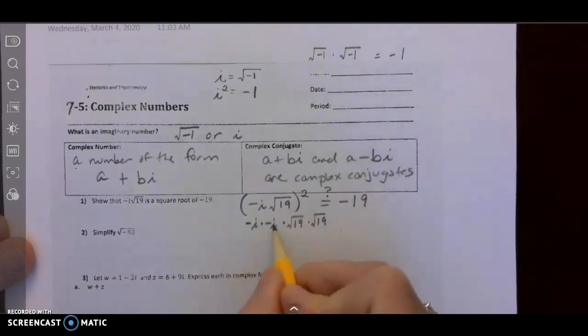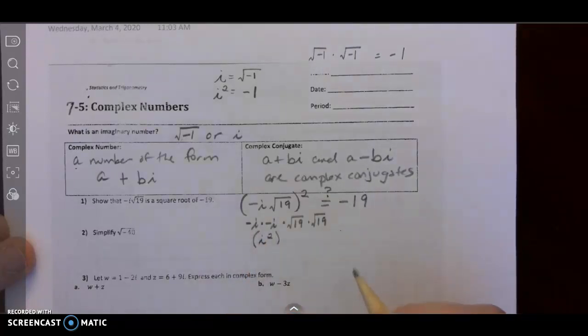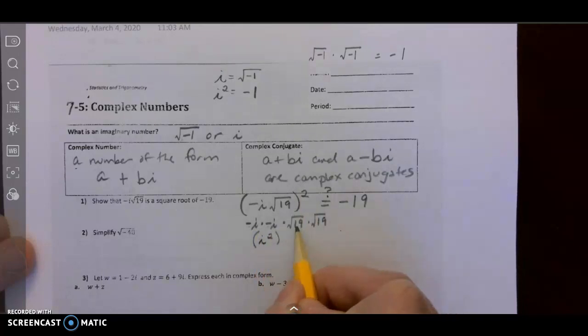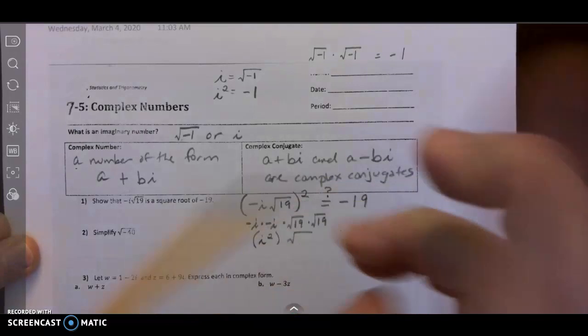Well, -i times -i is i squared, because a negative times a negative becomes a positive, and i times i becomes i squared. The square root of 19 times the square root of 19 simply becomes 19.